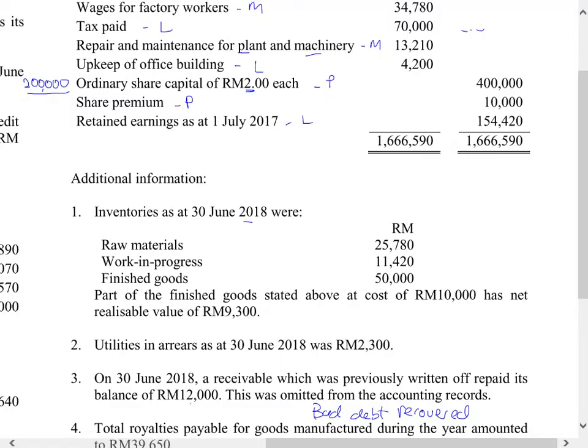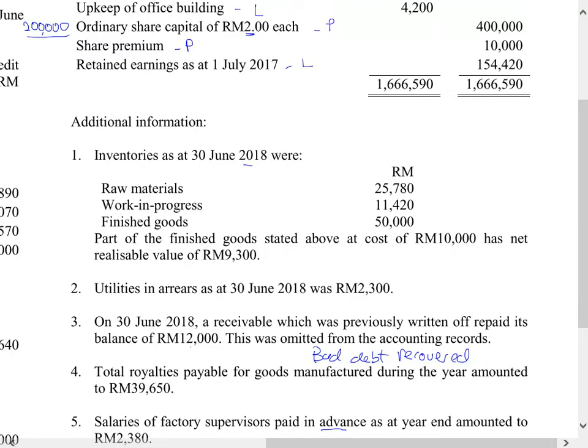Note 1. For my inventory, I have three types here. On 30th June, this is my closing inventory, raw mat. Where? Closing raw material. Closing raw mat.